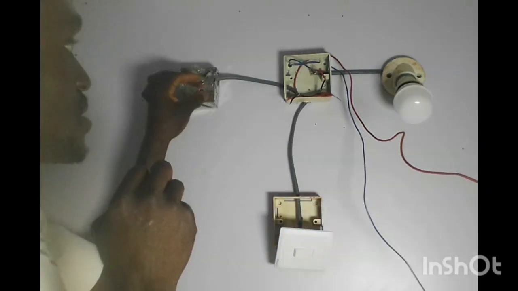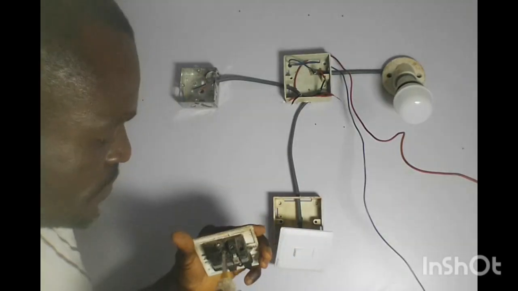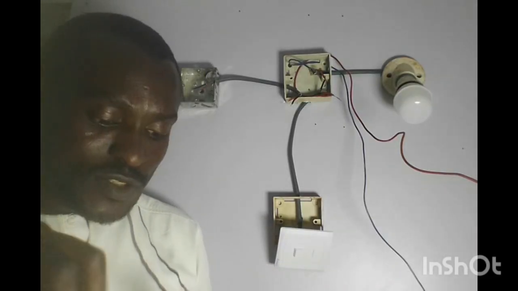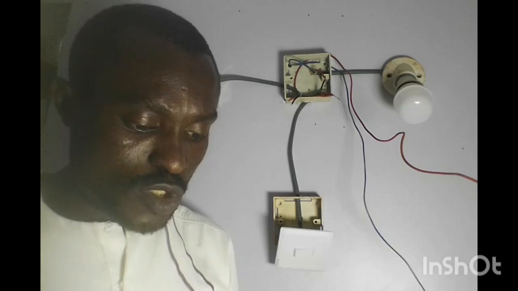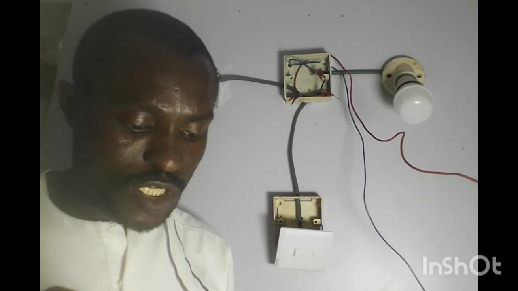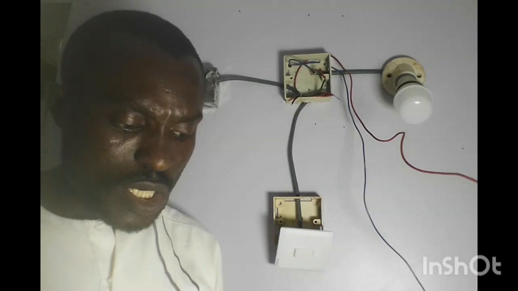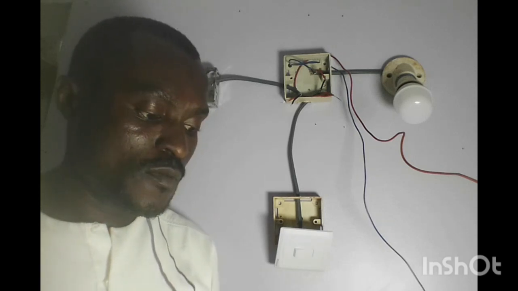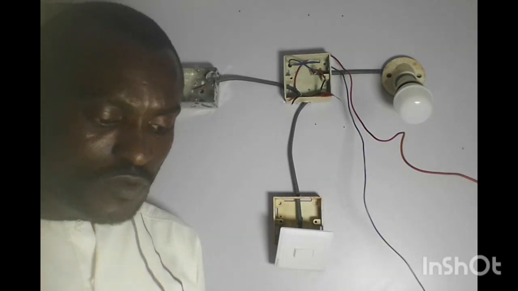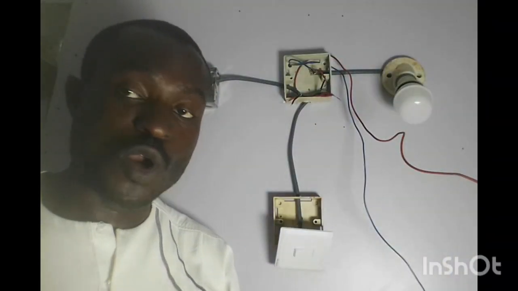So this is my socket. Of course, my socket has live, neutral, and earthing. In case you have the earthing wire, you must connect it appropriately. I'm sorry I did not use the earthing wire in this connection, but when you are doing your connections, you must do your earthing connections. When you look at my socket here, you will see live, neutral, and earth. So what you are going to do is to connect accordingly.